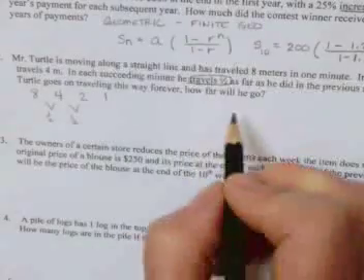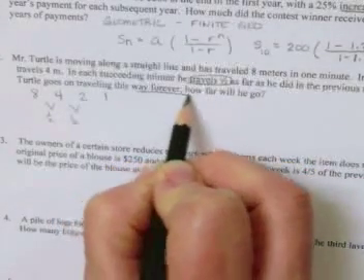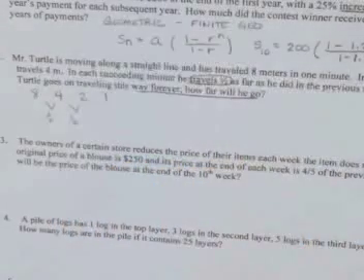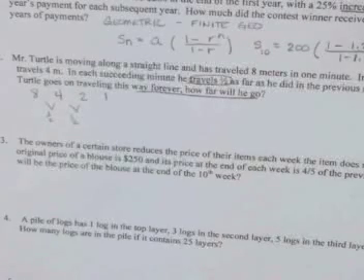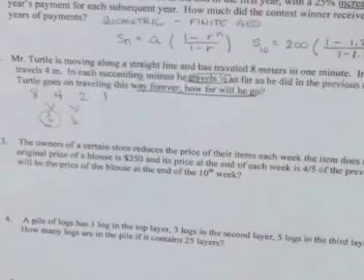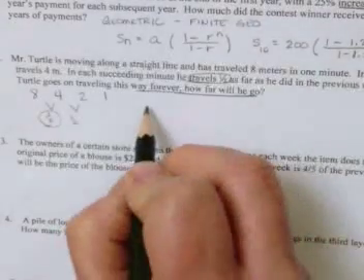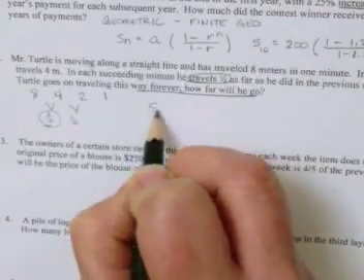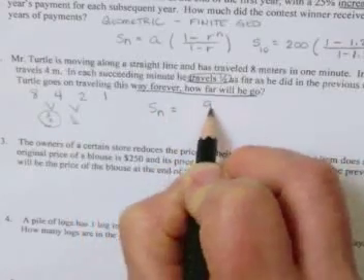And in this case, they're wanting me to find an infinite sum. If he travels this way forever, how far will he go? And I know that I can have an infinite sum, that this series is convergent because r is in between 0 and 1. So the sum of an infinite geometric series is given by this formula.